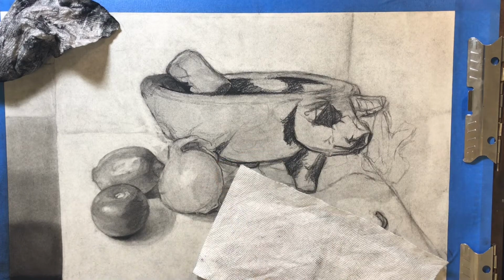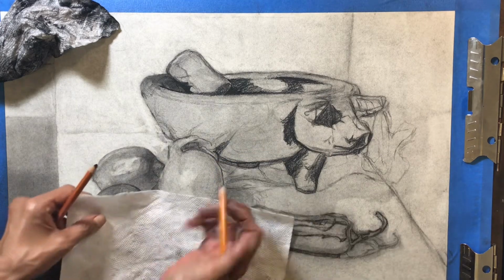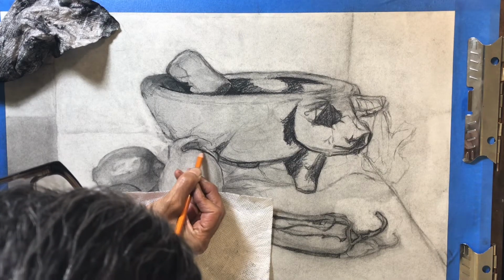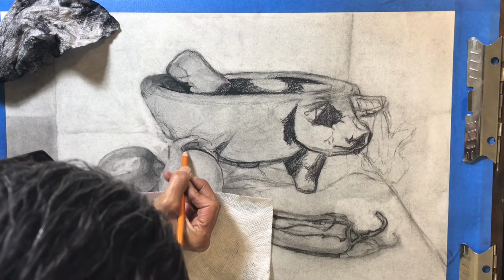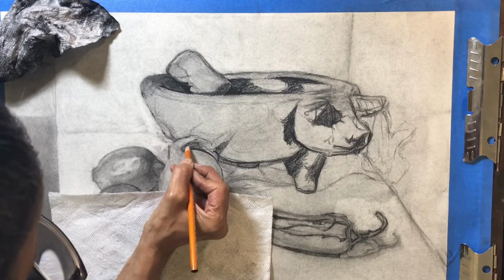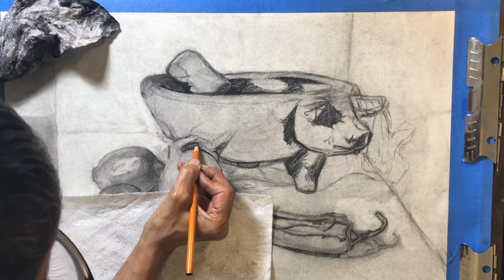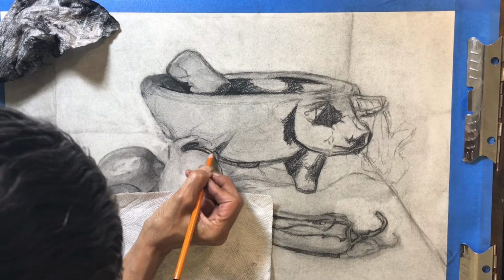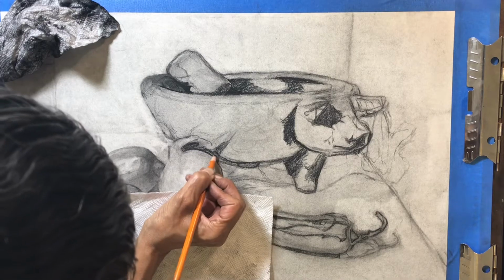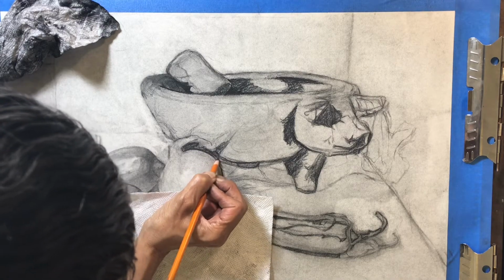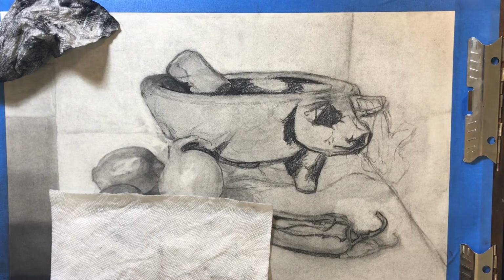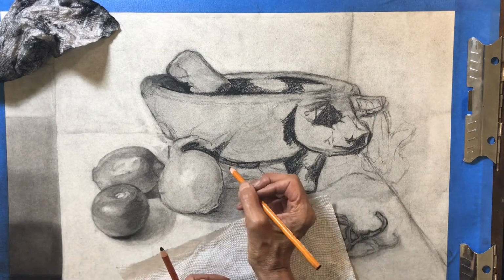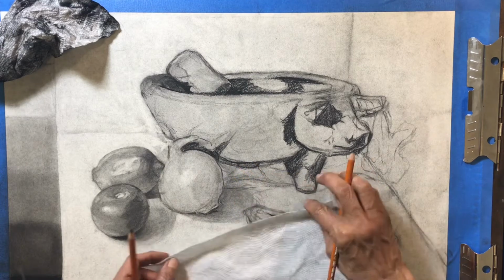And this is also where I can define the edge of the onion a little more. So I'm going over here and putting this all in dark, and this is where that little tip of the onion is. This all comes over here, and this is all really dark in here, because that lava rock is really super dark. And that's going to be shadow, so I'm going to lighten that up in there just a little bit.